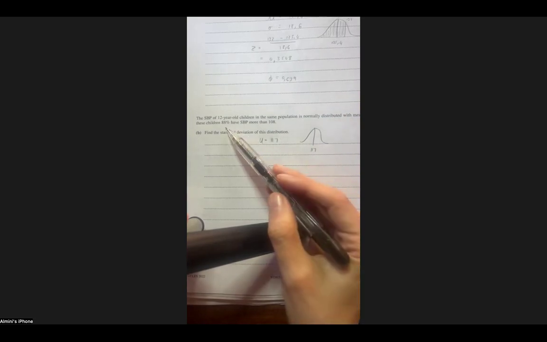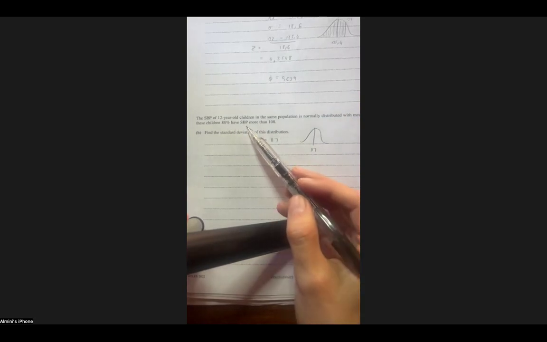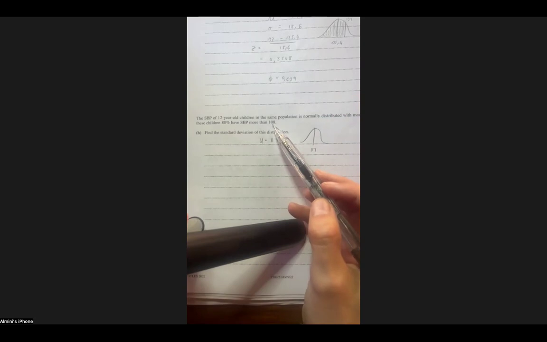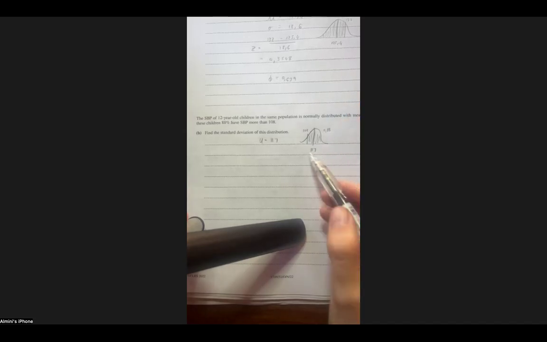So if I'm looking at my mean of 117, they say 88% have an SBP of more than 108. So then 108 will be here. You can see because of the mean, and you can see because this area here is 0,88 or 88%. So it does help to just see where we are at, because we might have to use complement, we might have to use negative z's.